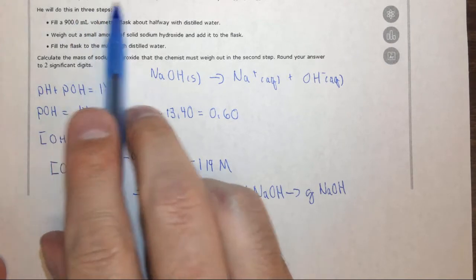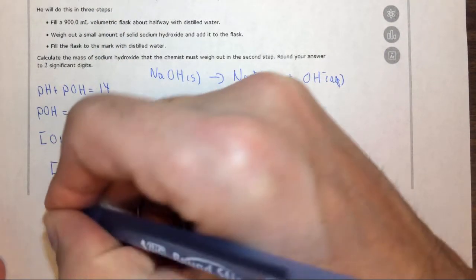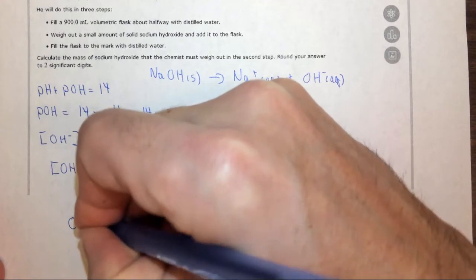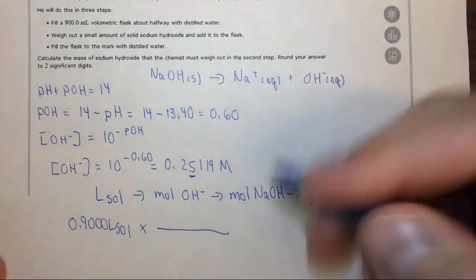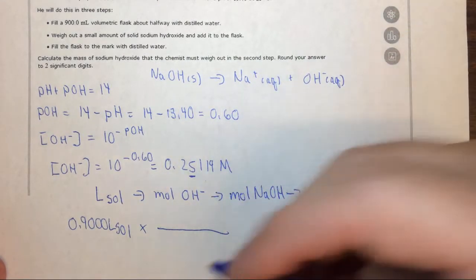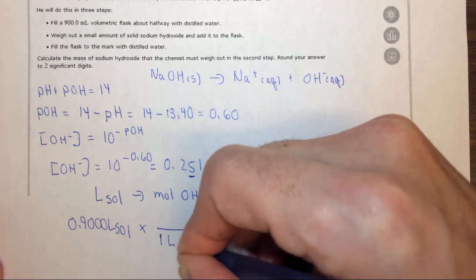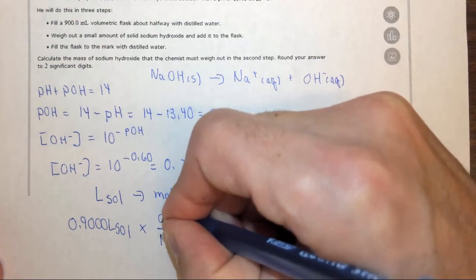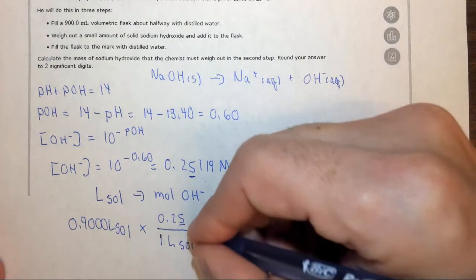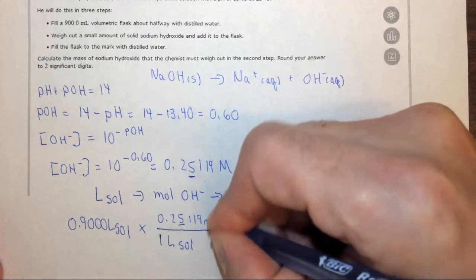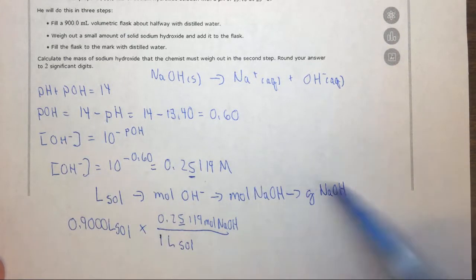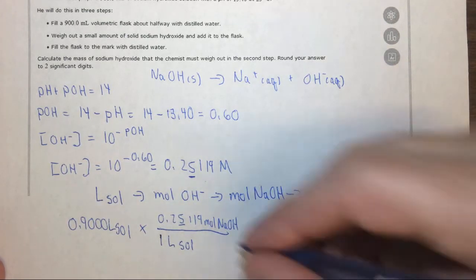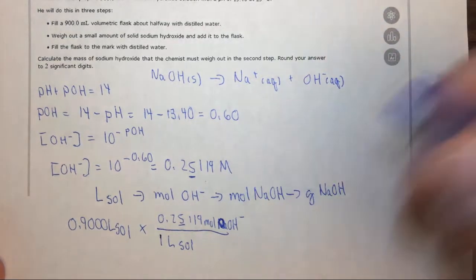So starting with this volume in liters, 0.9000 liters of solution times, well, the molarity here tells us the moles per liter. In 1 liter of this particular solution, we have 0.25119 moles of OH-. So this number came from the molarity that we found before based on the pH, the pOH, and finding the concentration of OH-. And this should be moles of OH-.